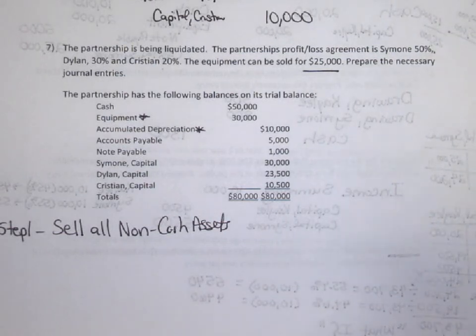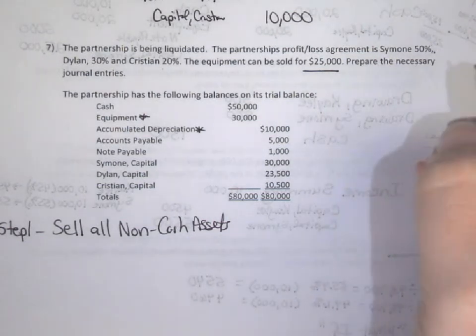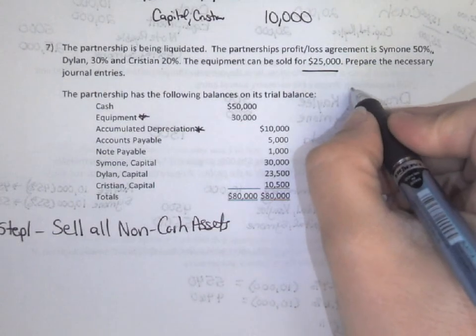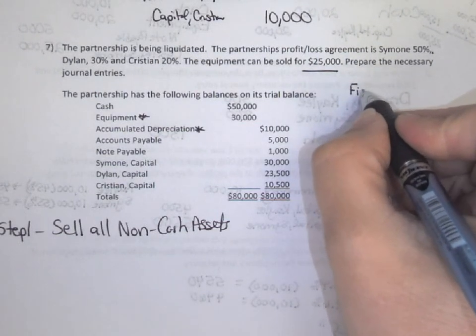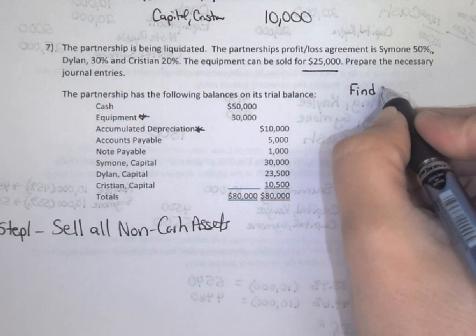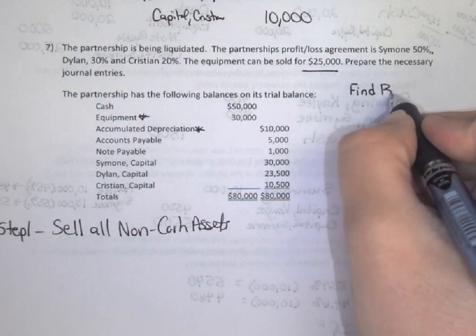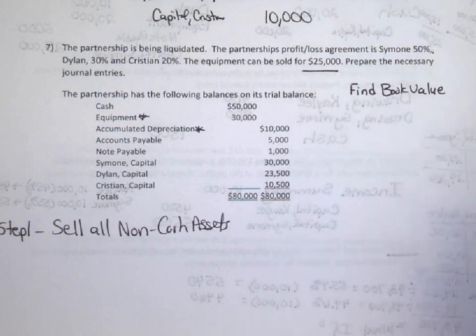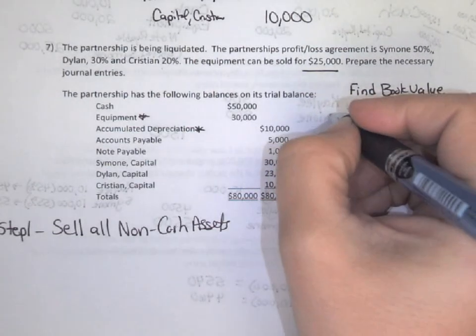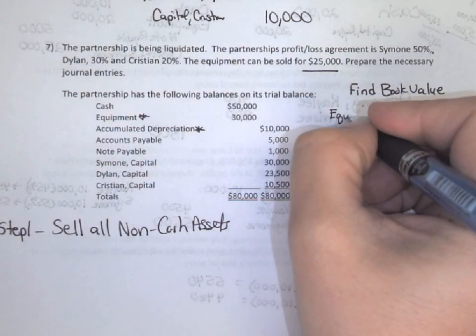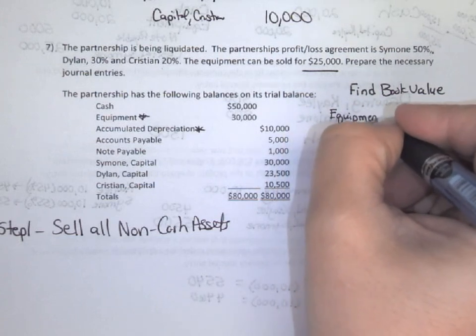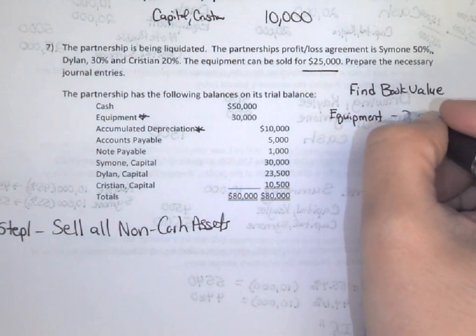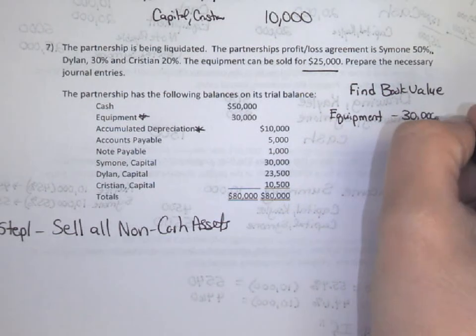So if you think back to your depreciation chapter in your first principles class, what you're going to go back to is that one of the first steps in selling something is figuring out and establishing what the book value is for that particular piece of equipment. So here we have this equipment, and this piece of equipment is valued at $30,000 on our books.